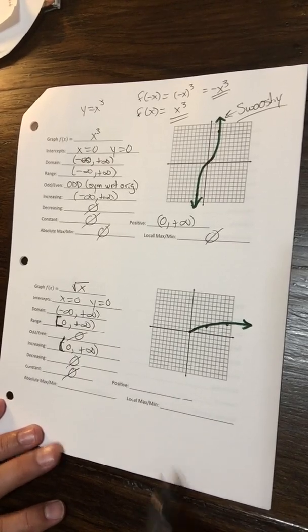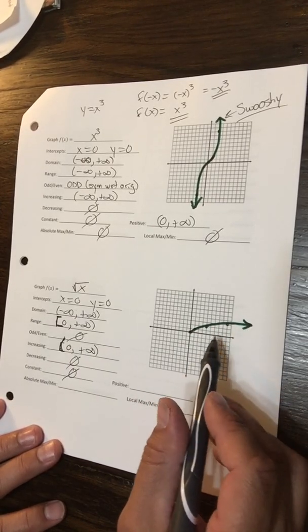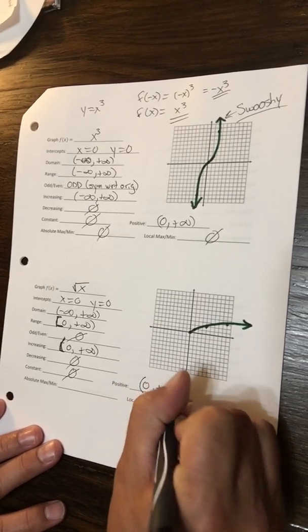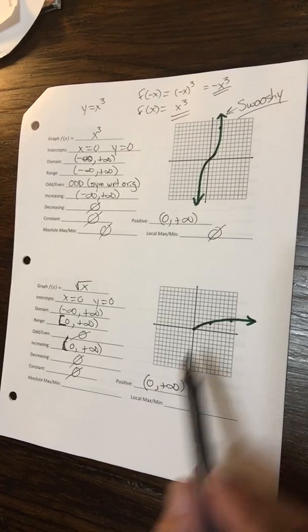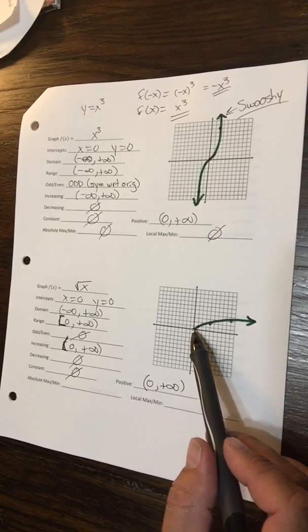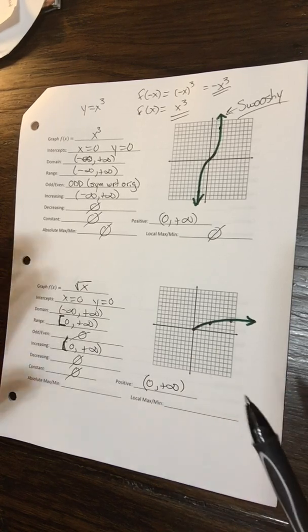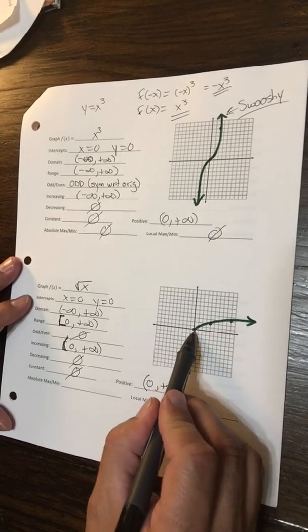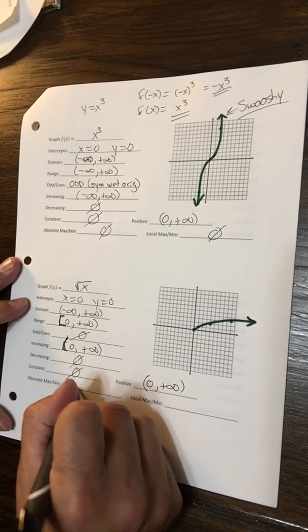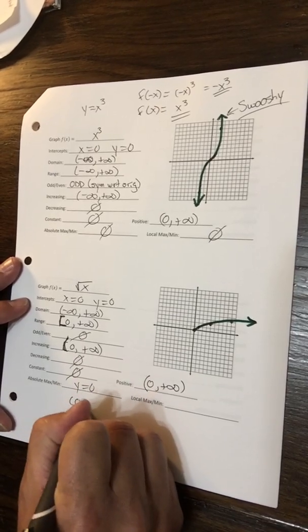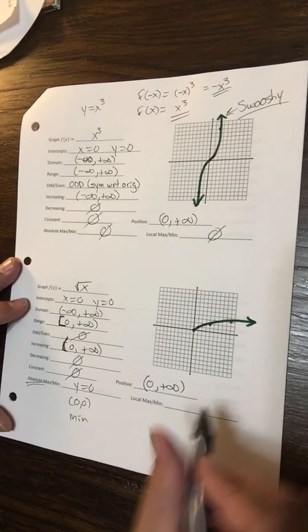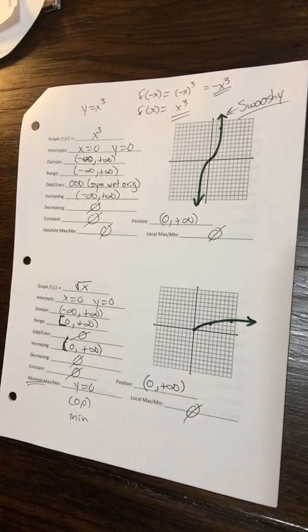Positive, everything we have is positive, so it's the whole domain from 0, parentheses, up to positive infinity. I'm not going to put brackets there because if I put 0 in, I get 0. And the 0 for the y value is not positive. It's just 0. It's not positive or negative. Maximums and minimums, nope, we don't have any. Well, hang on. We do have the lowest point here, don't we? So we should say y equals 0, as in the point 0, 0, is an absolute minimum. Local max and mins, that's the one we don't have any. All right, guys, next page.